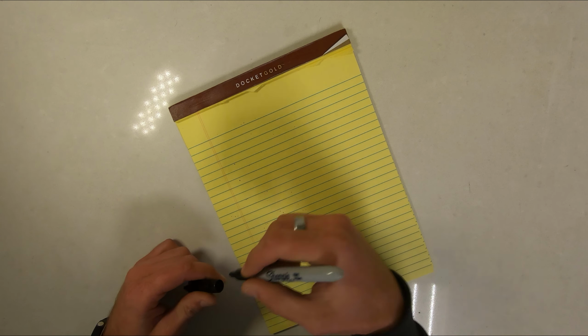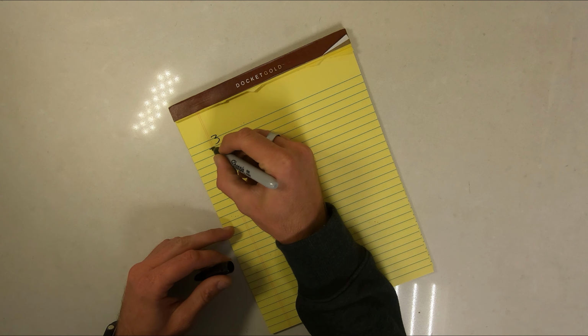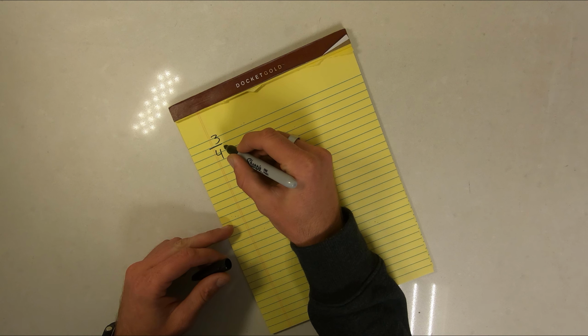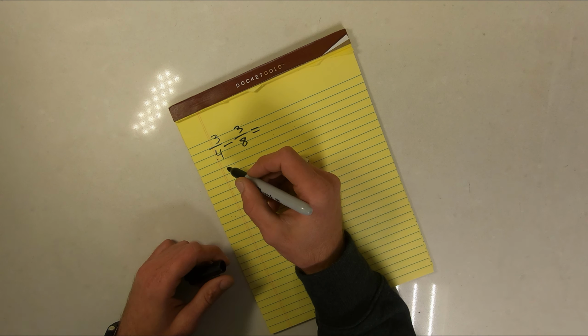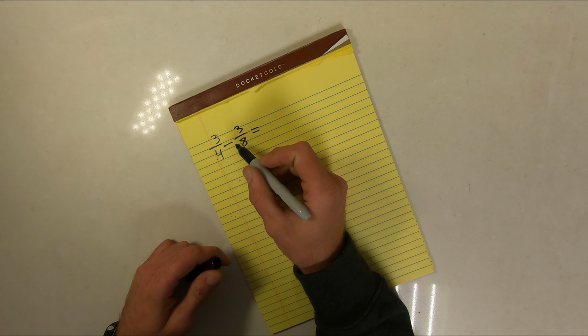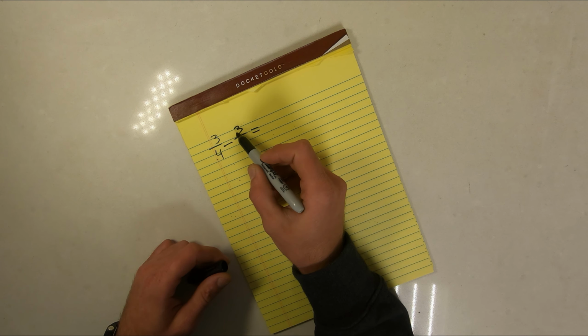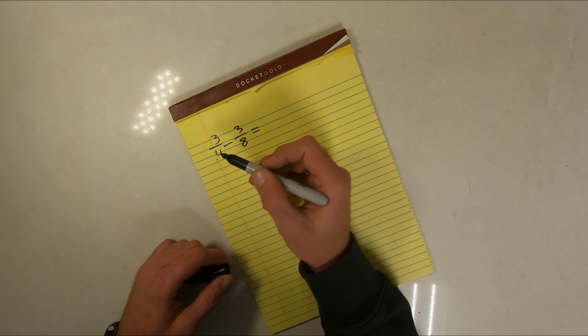So let's do another problem. Let's say we have 3/4 minus 3/8. Because the denominators are different, we can't just subtract the numerators, we have to change the first fraction.